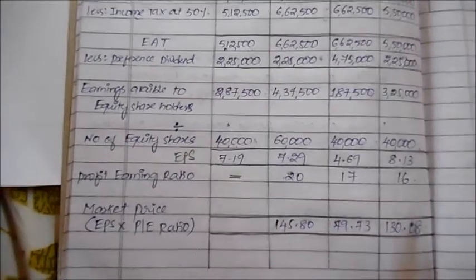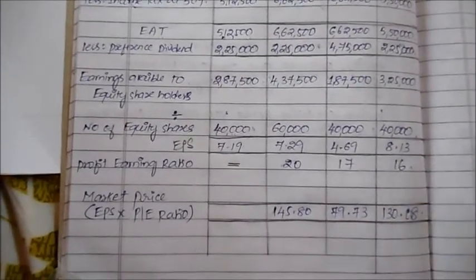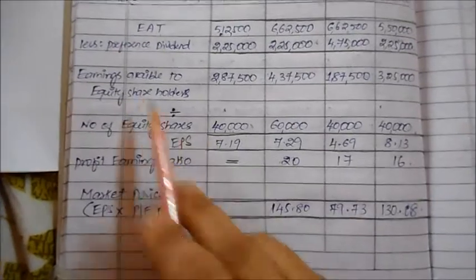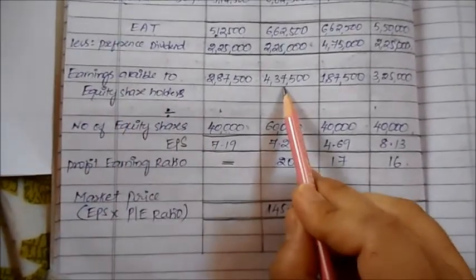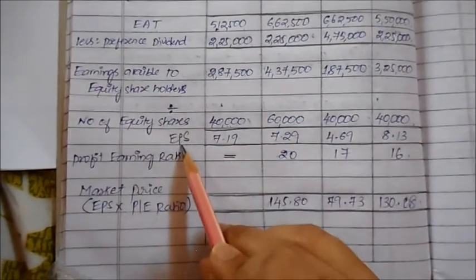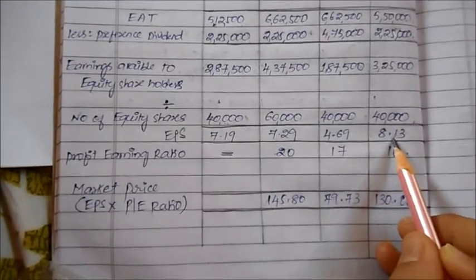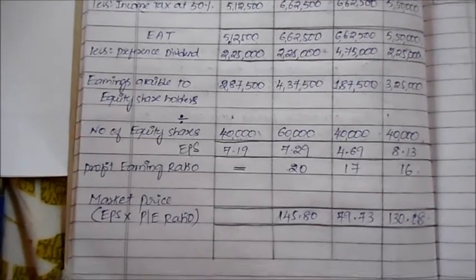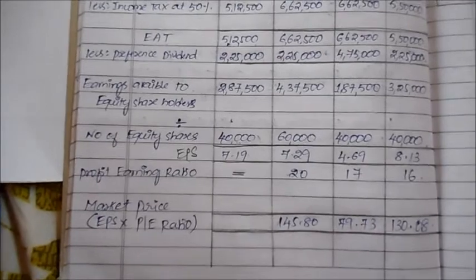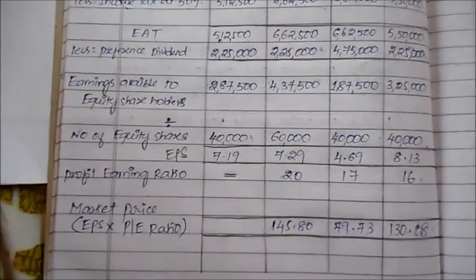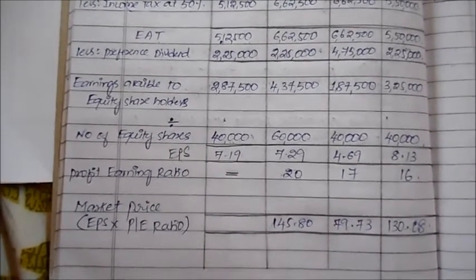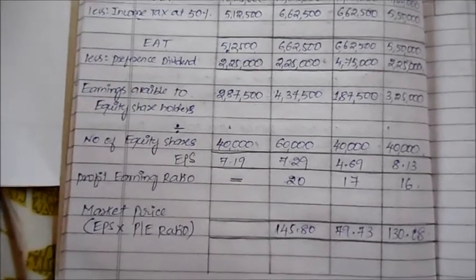Sometimes they can ask you, tell me which alternative would you choose. If it is only on the basis of earnings, then it will be this. If it is on the basis of earning per share, then it is this. So please read the question very carefully before you give your answers as to what would be your suggestion or what is your conclusion.